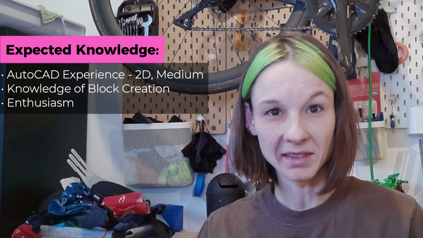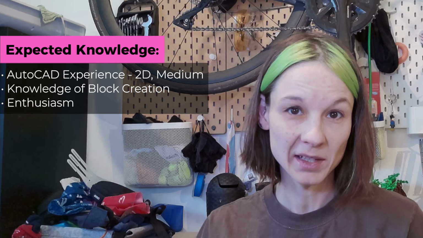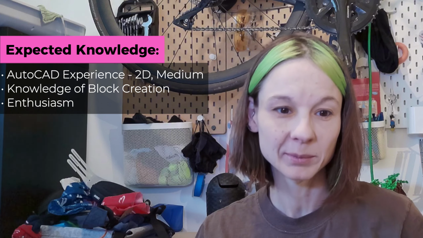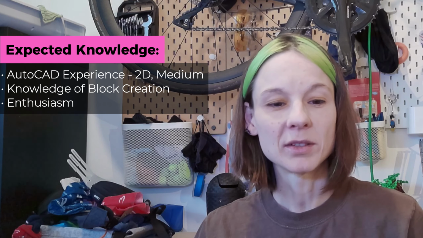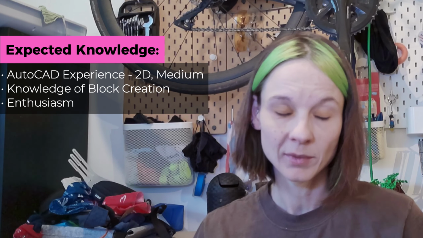Before we get started, I expect you to already know how to use AutoCAD 2D to a pretty high level. I also expect you to have a good understanding of how to create and edit blocks. And of course, bring your enthusiasm.